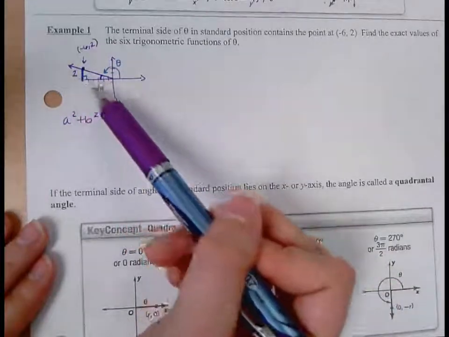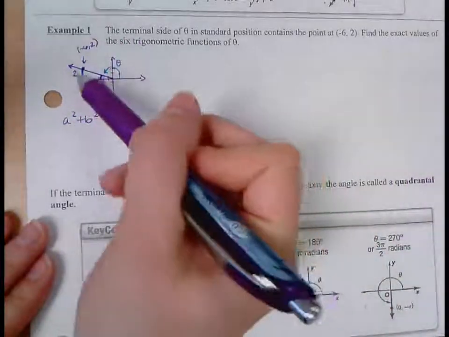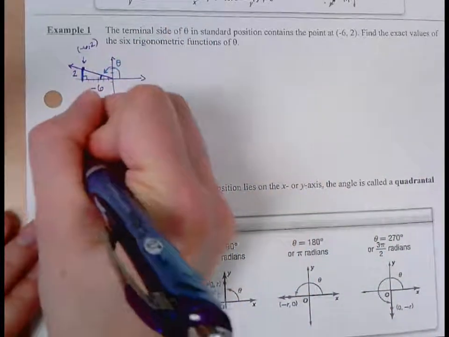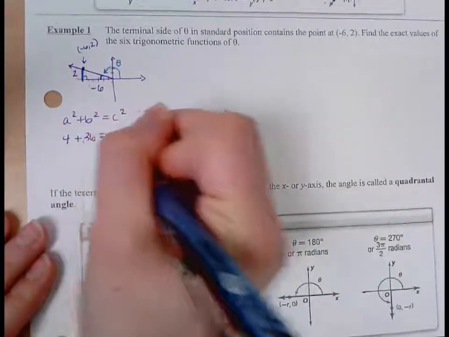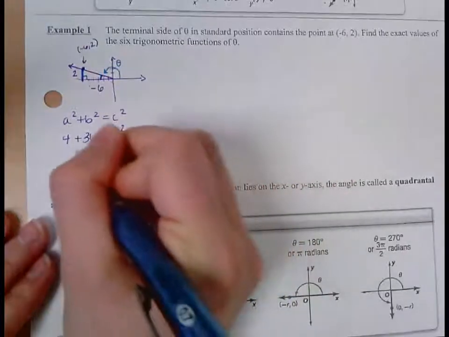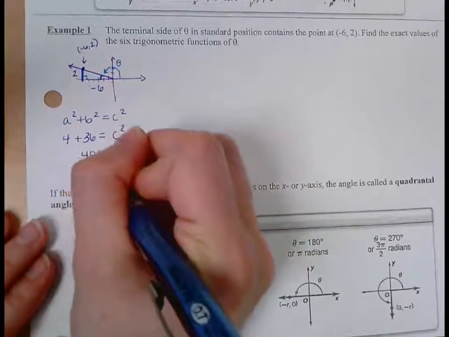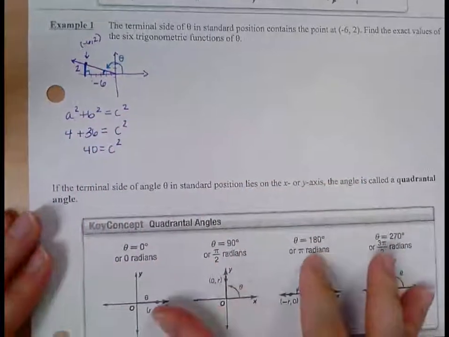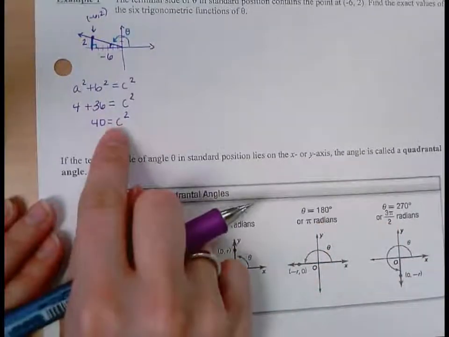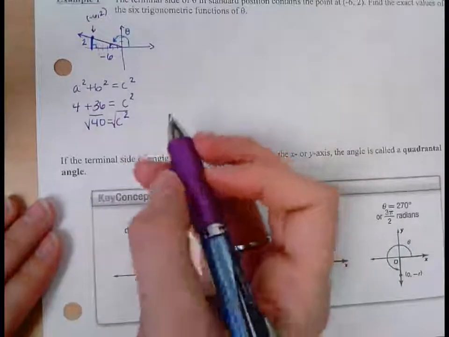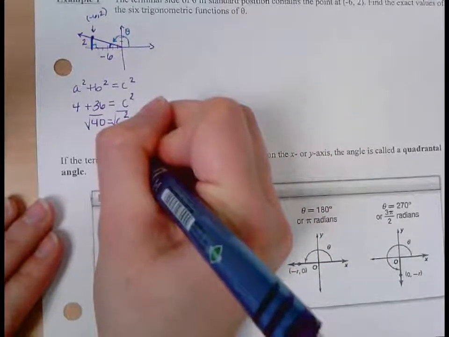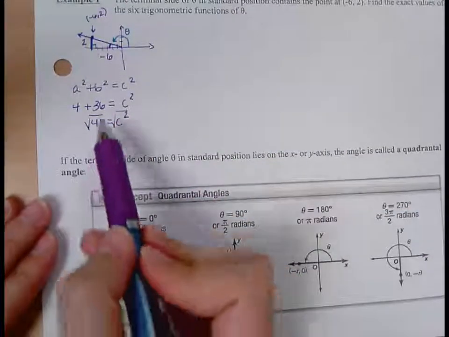So it doesn't matter which one of these I call a and b. So I have 2 squared, which is 4, plus negative 6 squared is 36. That equals c squared. I know 4 plus 36 is 40. Is c squared, and then to find c, if I take the square root, I would have c is the square root of 40.